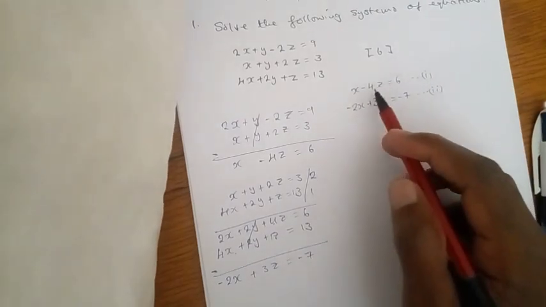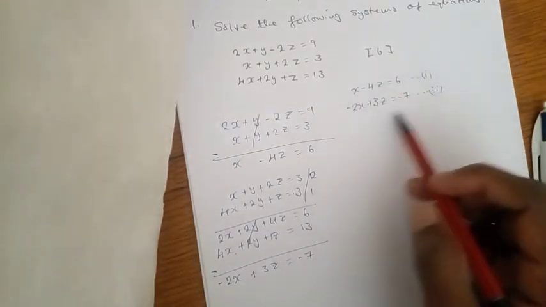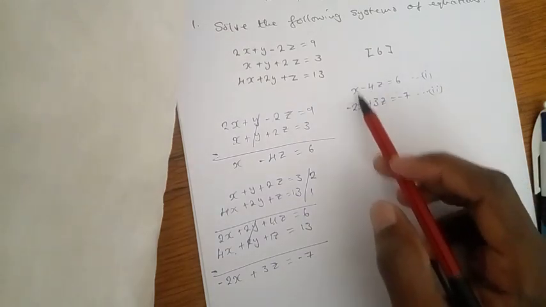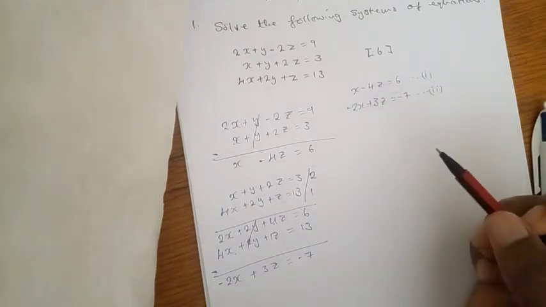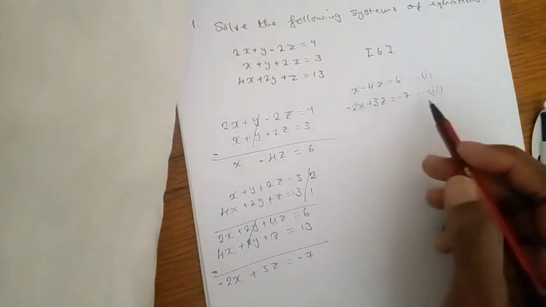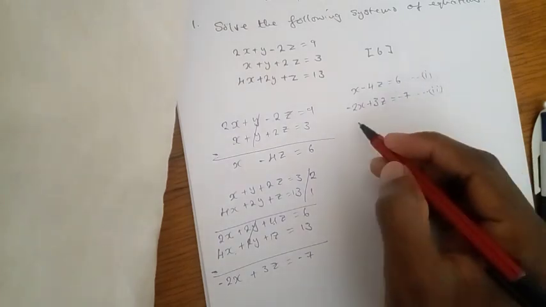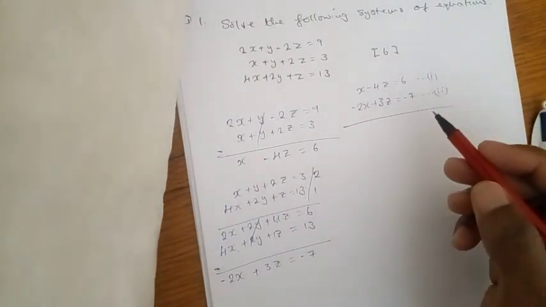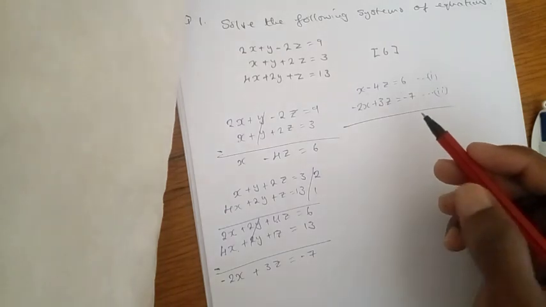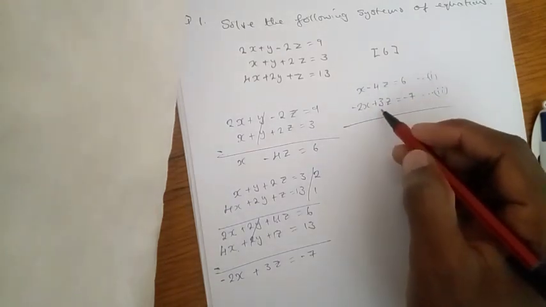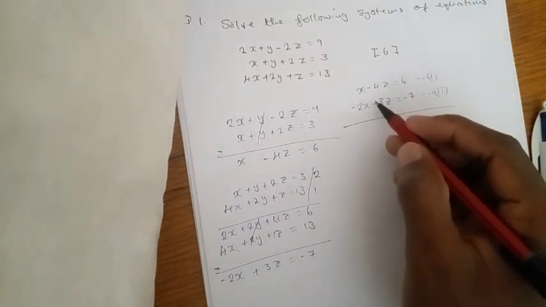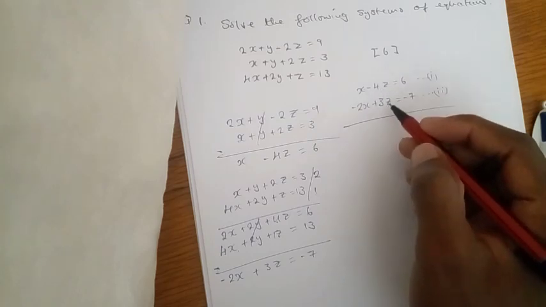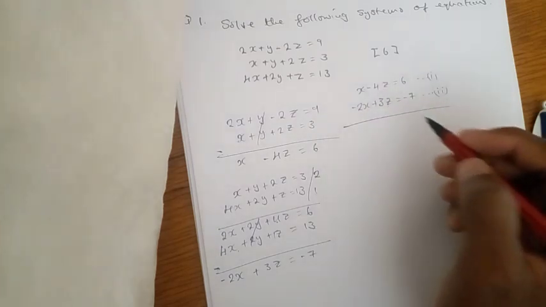So now that we have the first and the second equation, solve these two simultaneously to find either z or x value. Now this one, it will be easy. Which one would you want to start with first? Let's start with z, let's make z the subject of the formula.